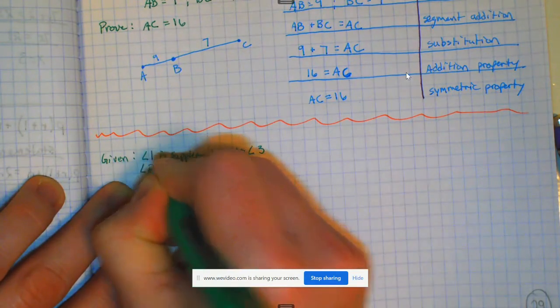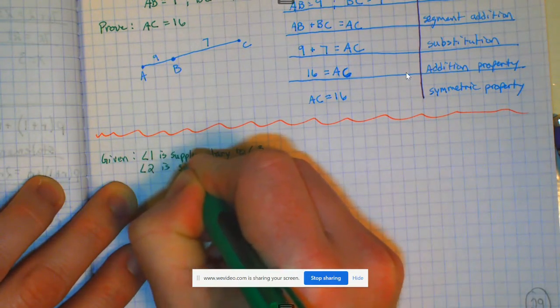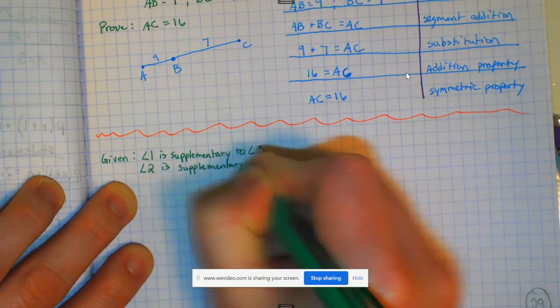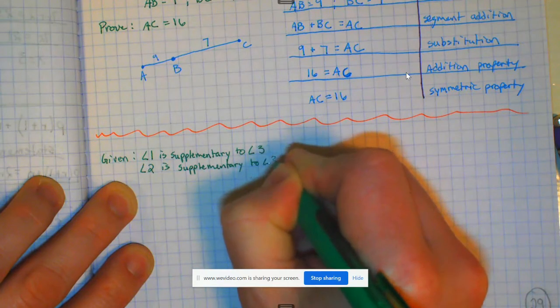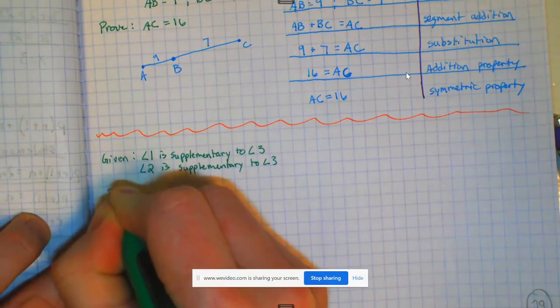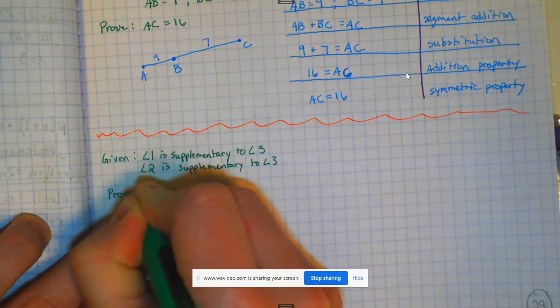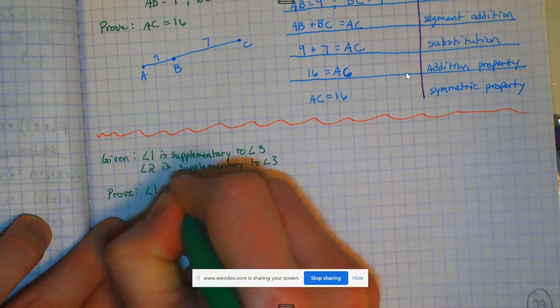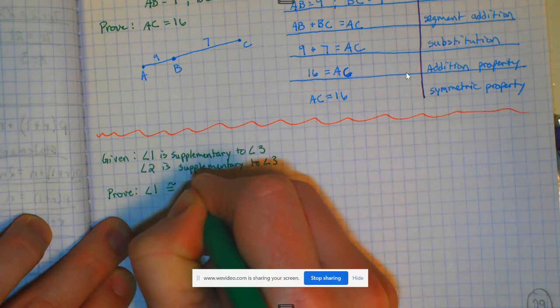Angle 2 is supplementary to angle 3. And I want to prove that angle 1 is congruent to angle 2.